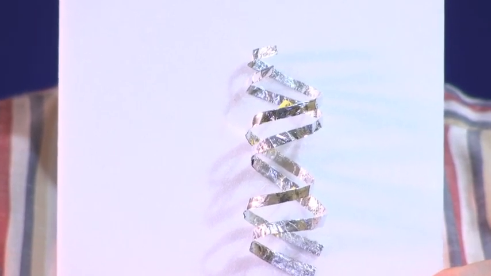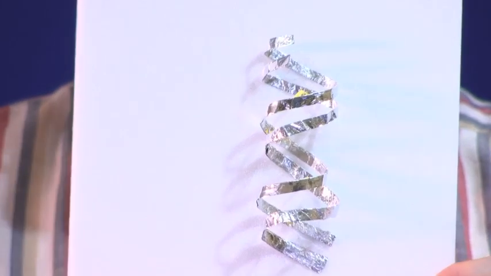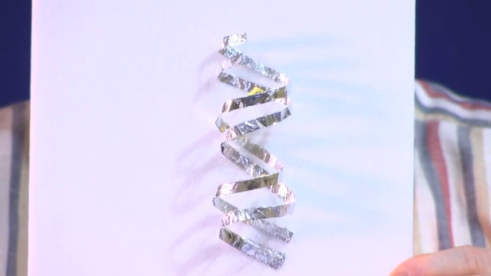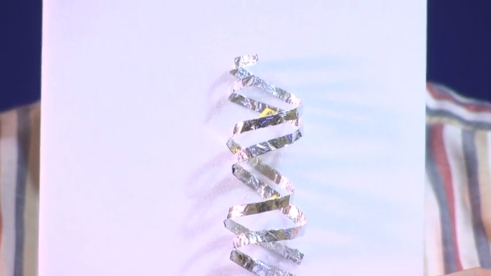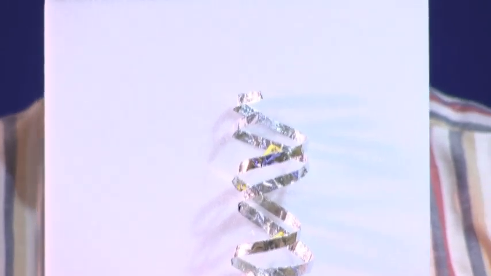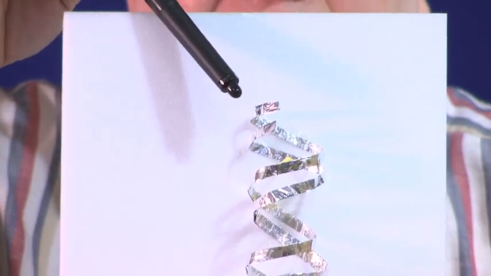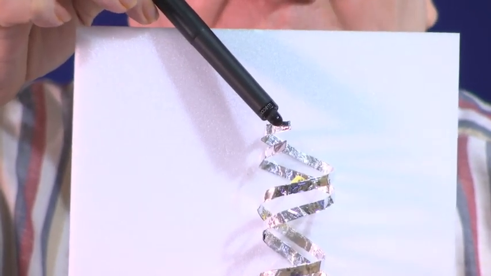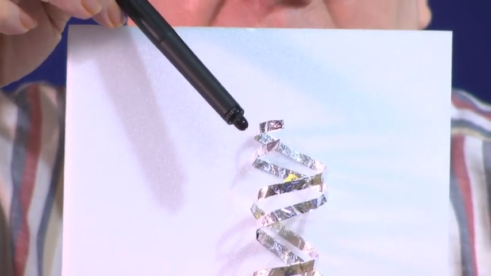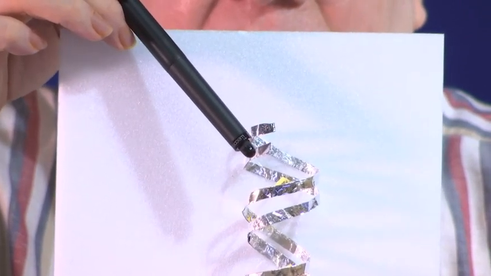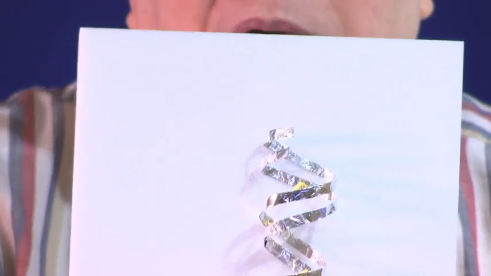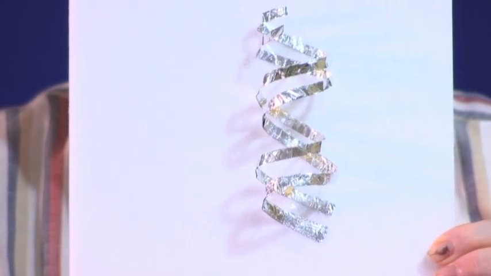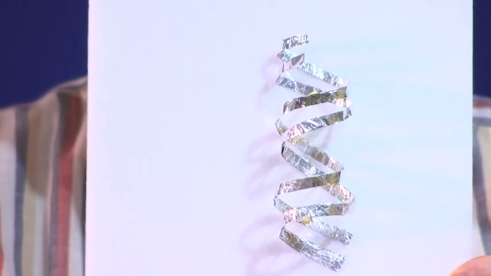And what is meant by antiparallel strands? On the top, if this strand is 5 prime, then the other strand at this end point will be 3 prime. And on the bottom, exactly the reverse will happen.